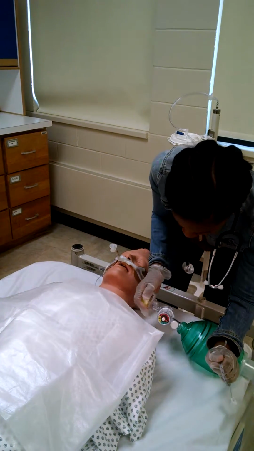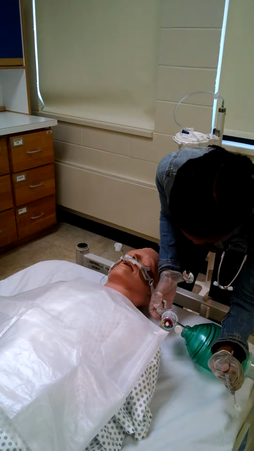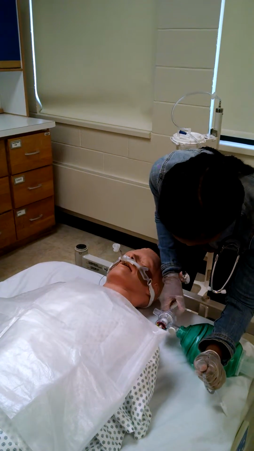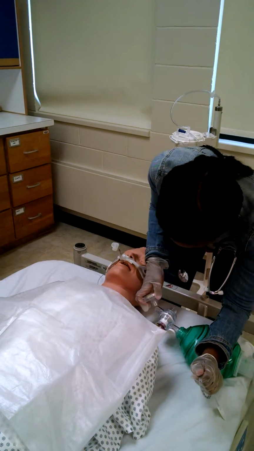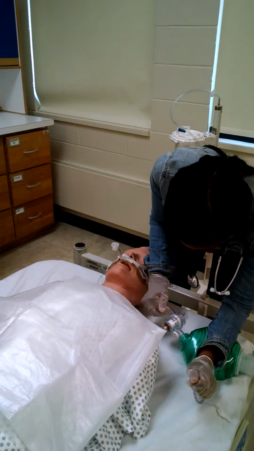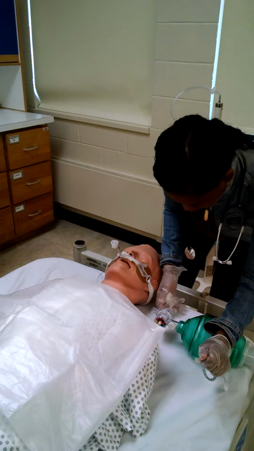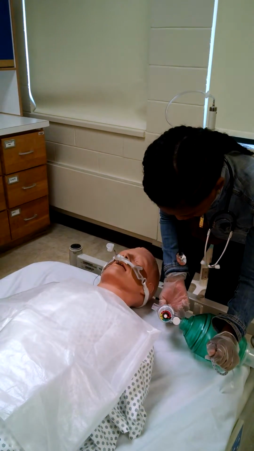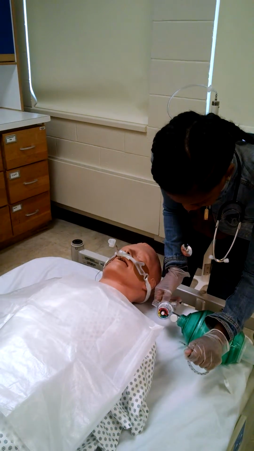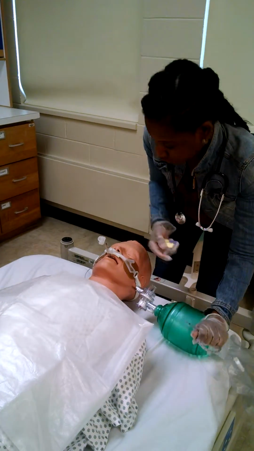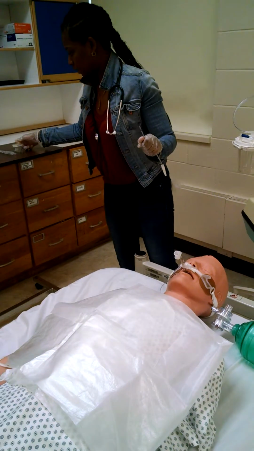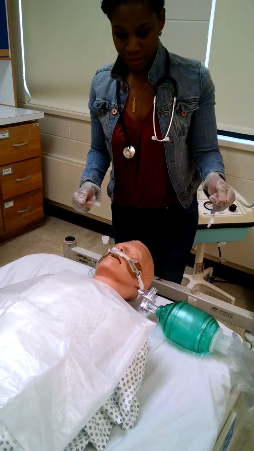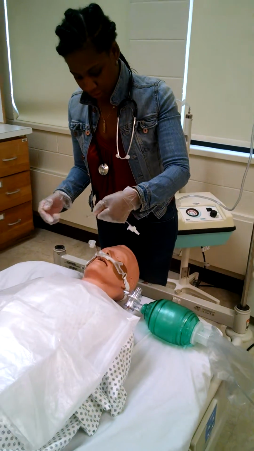Should have done this before I put on my glove. So I would have checked for my CO2 on the patient, but I can't get that on right now. I've hyperventilated the patient already, so I'm going to go ahead and suction.